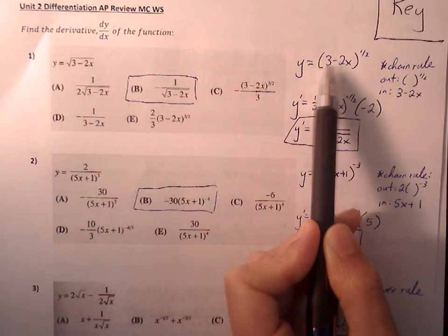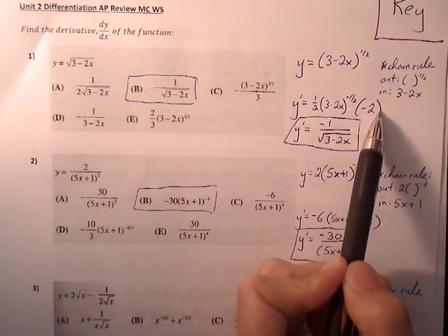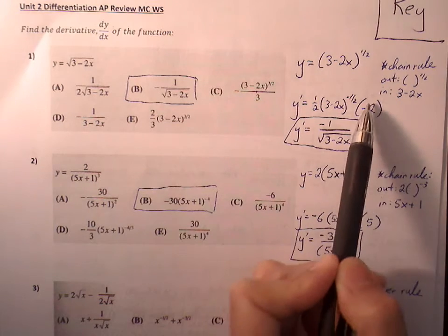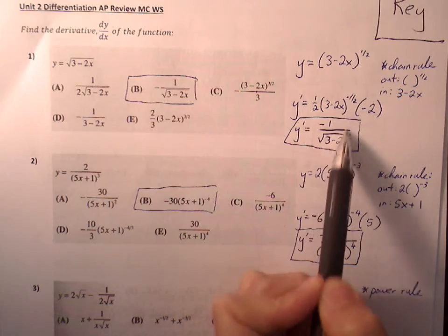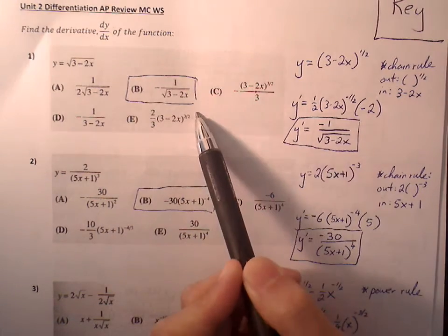So 3 goes to 0, negative 2x becomes negative 2, and then we just clean this up. Negative 2 and 2 cancel out. We're left with a negative 1, and we bring the square root down to the denominator. Answer choice B.